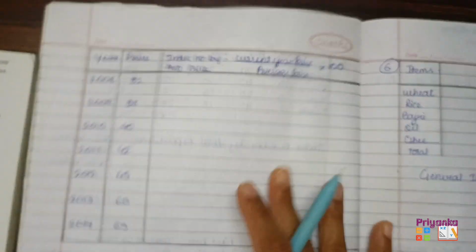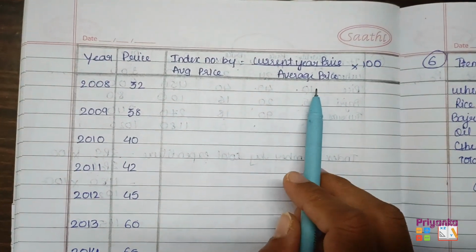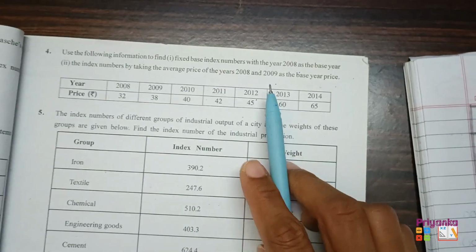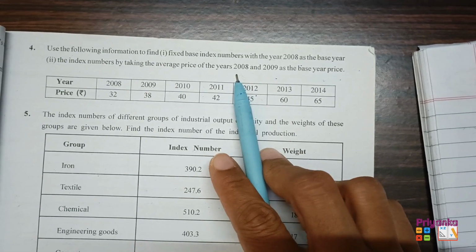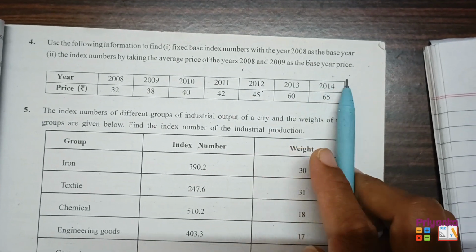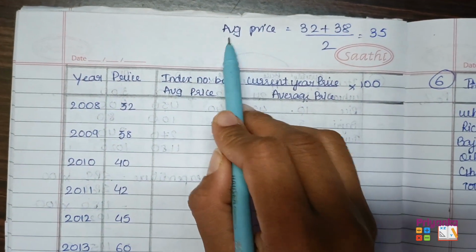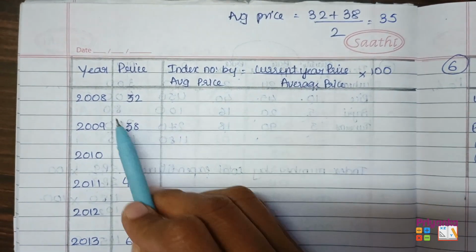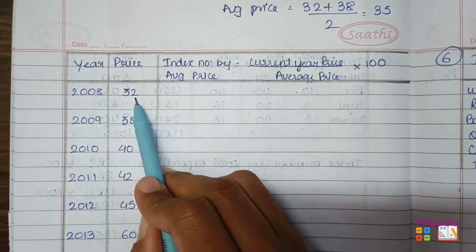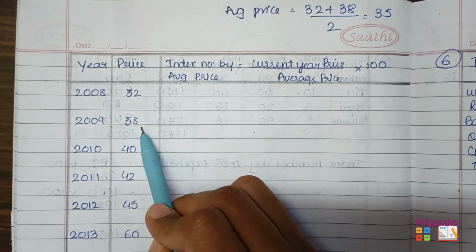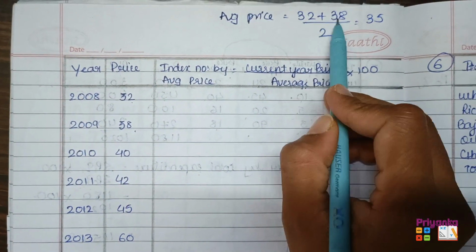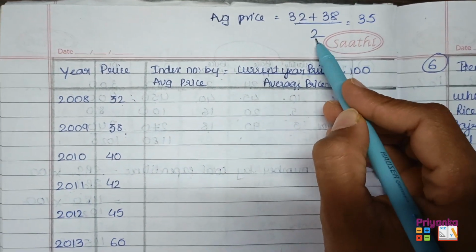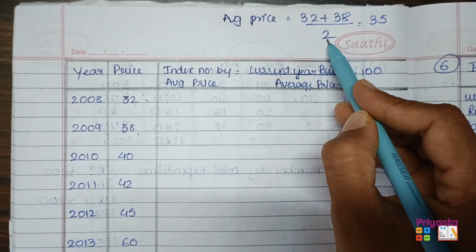The second information asked in the question is to find out by taking the base of average price, and for average we have to take year 2008 and 9 as the base year. Here you can see for average price, as per the question they told you to take 2008 plus 2009. Here you can see the price of 2008 is 32 and price of 2009 is 38. Just add them, and as in the question 2 years are given, so divide by 2. It depends on the information given in the question.